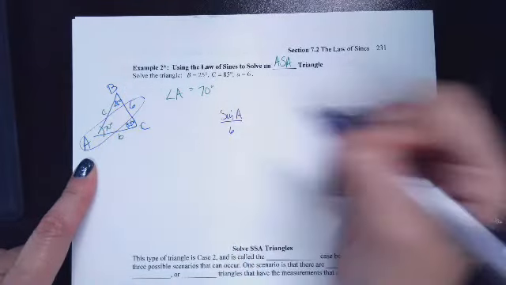So we're going to solve for angle A. It's a proportion, so I solve using cross products. So I have 3 sine of 35 degrees equals 5 sine A. Divide both sides by 5. Now when I plug this into the calculator, it gives me the sine function value of angle A. So angle A is going to be equal to the sine inverse of whatever that comes out to be. And don't round until you're done.